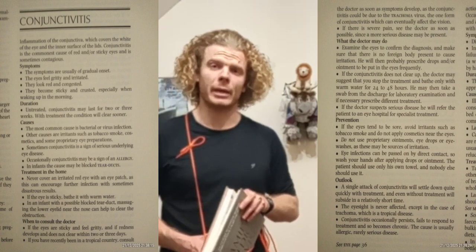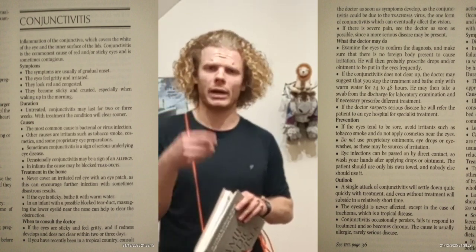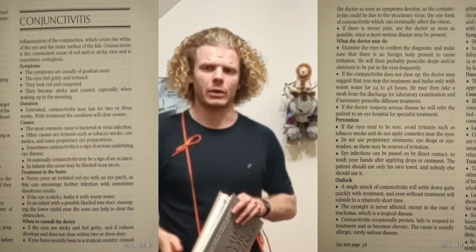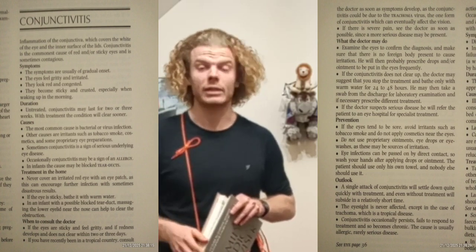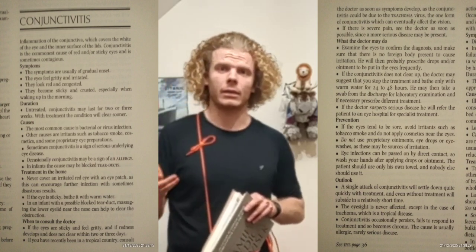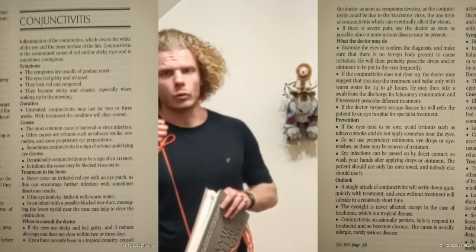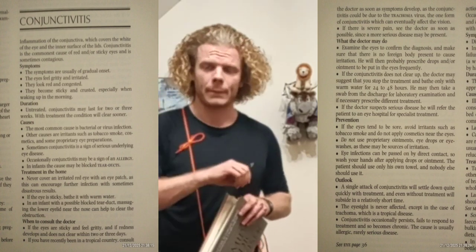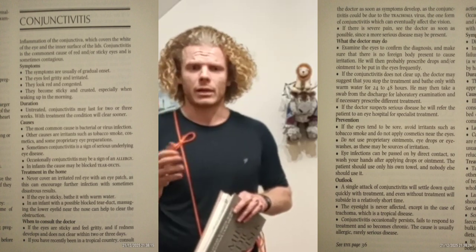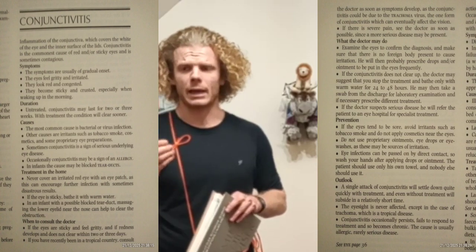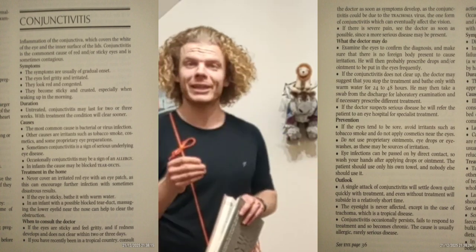Conjunctivitis, that is inflammation of the conjunctiva. It covers the white of the eye and the inner surface of the lids. It is usually because of a bacterial or virus infection. It can be because of tobacco smoke or something irritating or cosmetics. Normally it goes away within 2 to 3 weeks, with treatment a bit faster. The symptoms are gradual onset of redness, and the eyes are sticky and crusted in the morning.